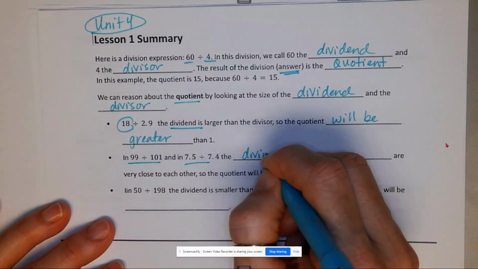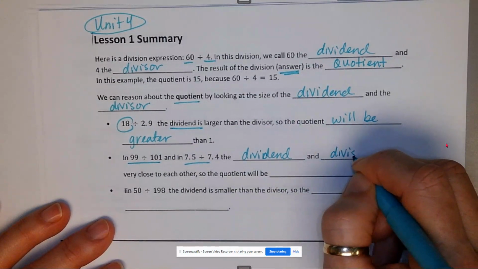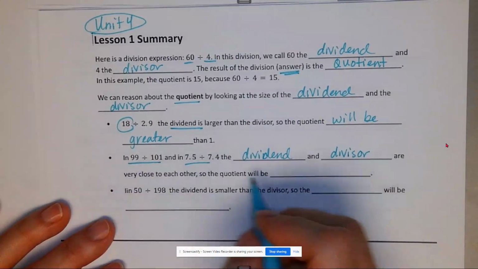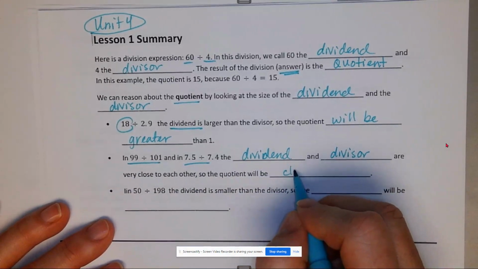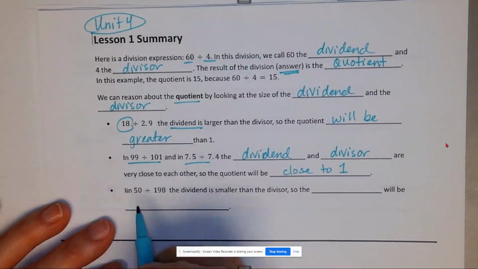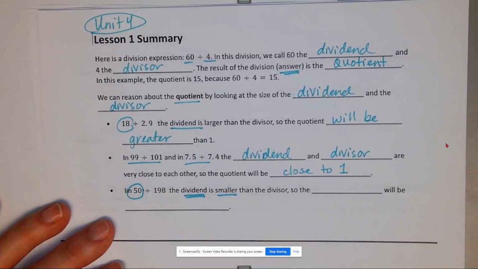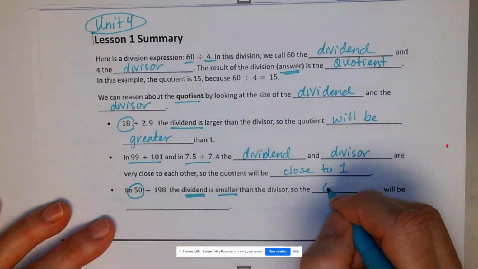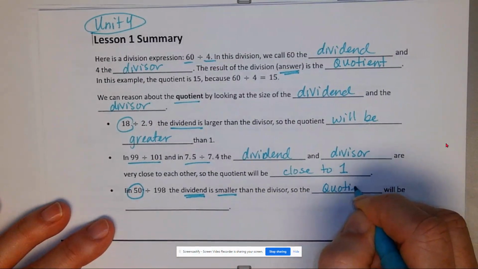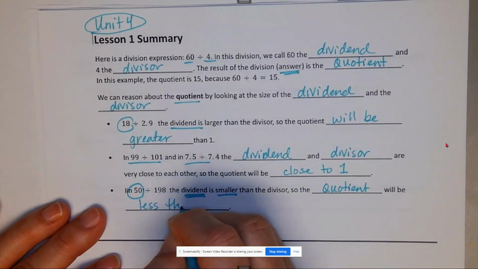The dividend, first number, and the divisor, the second number when we divide, are close together, so the quotient will be close to 1. And in this one, the dividend is smaller than the divisor, so the quotient will be less than 1.